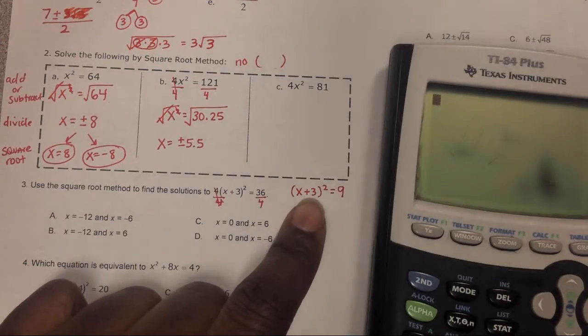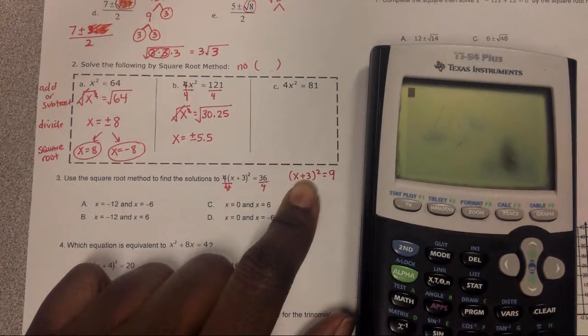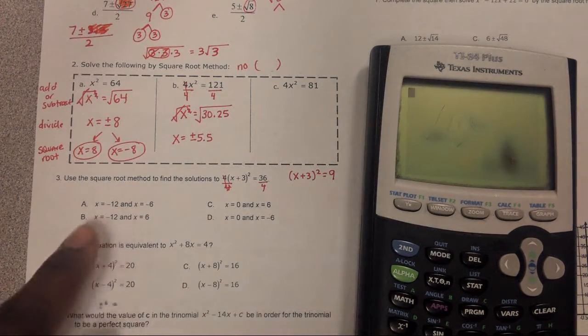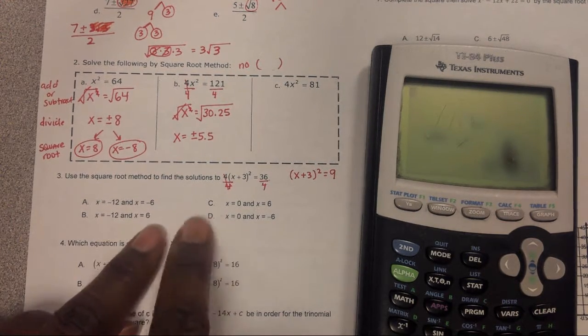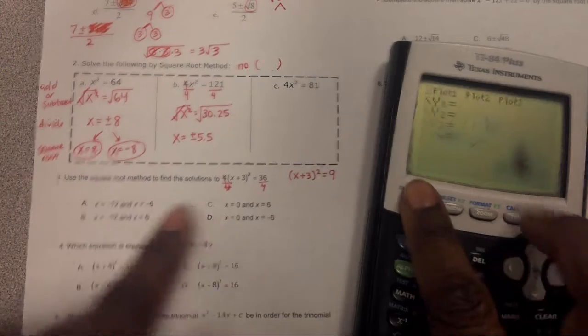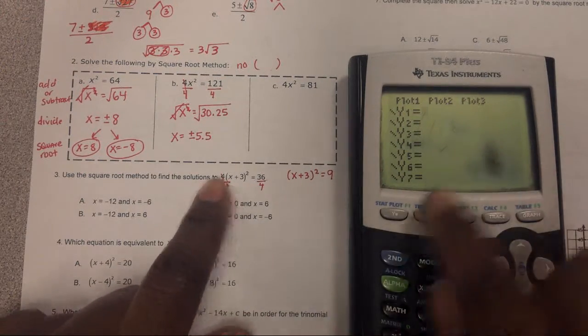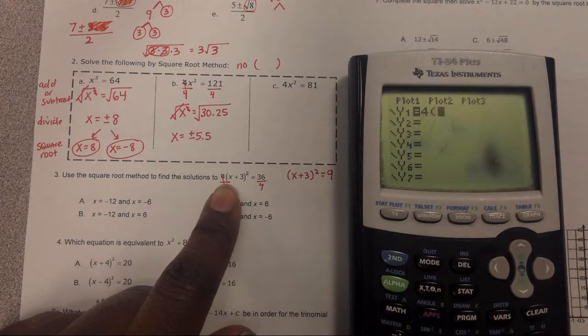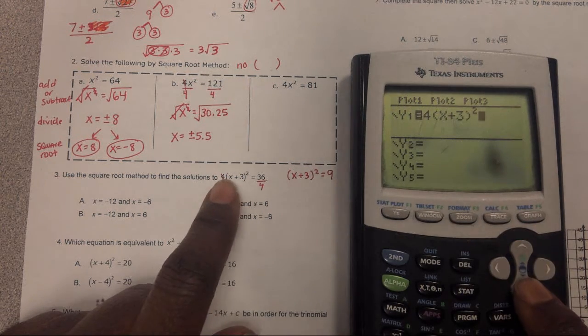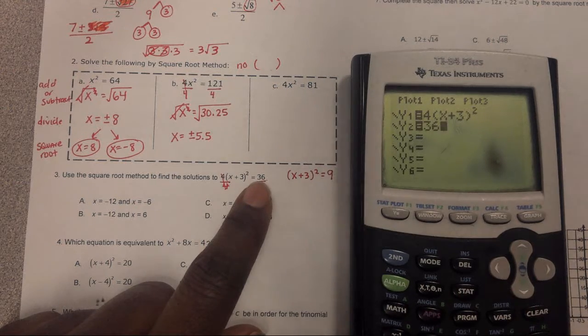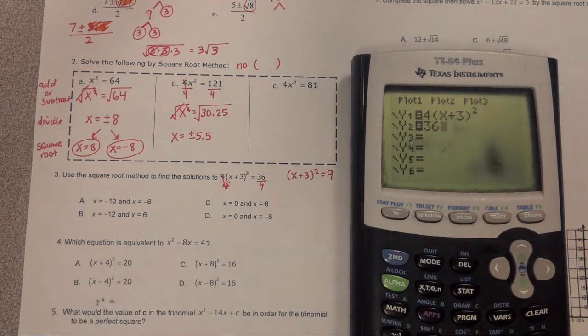But wait a minute. I'm going to try to save some time here. Like I said, your STAR exam is coming up. Look at all these A, B, C, D answer choices. All of them are whole numbers. Let's just go ahead and put this in our calculator: 4 times x plus 3 to the second power in the y1, and then the 36 in the y2.